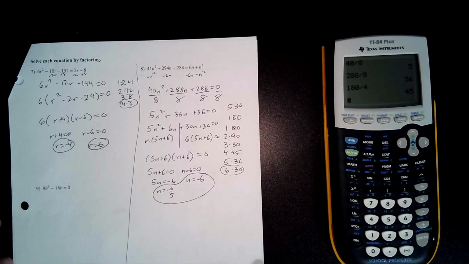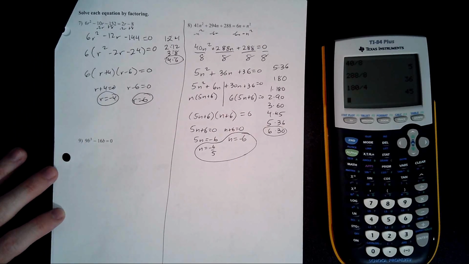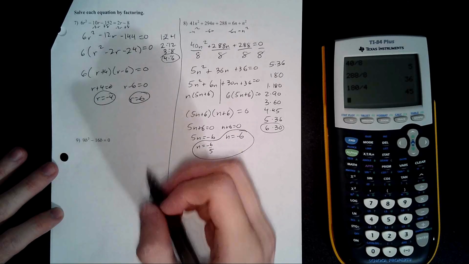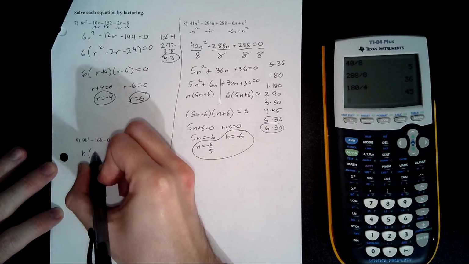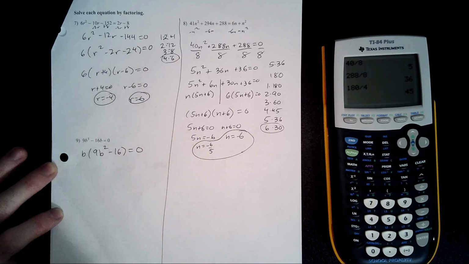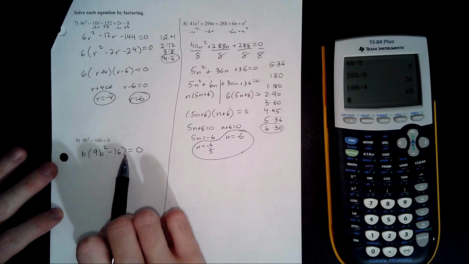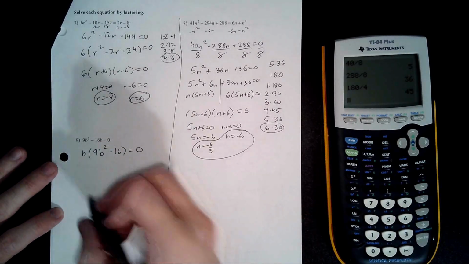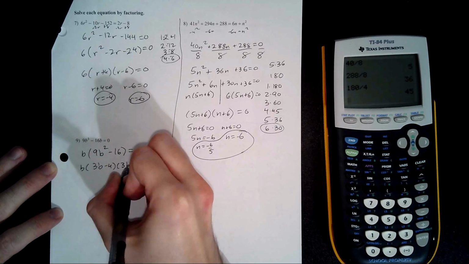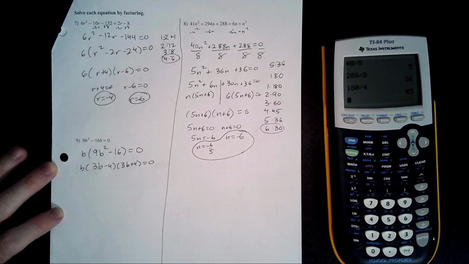One last problem in this video. Number 9. So first we have to ask ourselves, is there anything that comes out of both of these? And the answer is yes, a b comes out. After we figured out that a b comes out, we can immediately go ahead and notice we have a difference of two squares. We have 9 is a perfect square, 16 is a perfect square, b squared is a perfect square. So we can go ahead and write 3b minus 4 and 3b plus 4 equals 0.